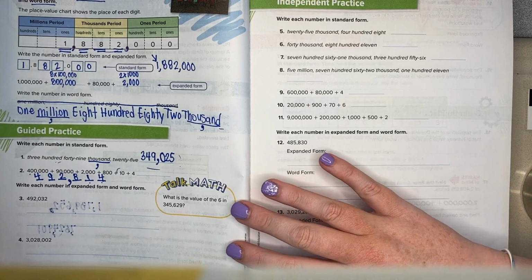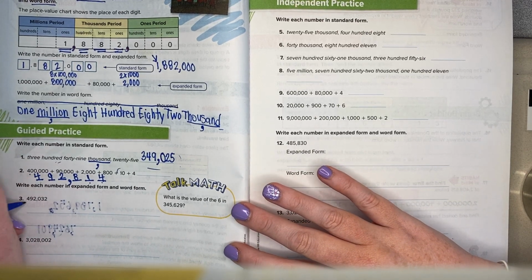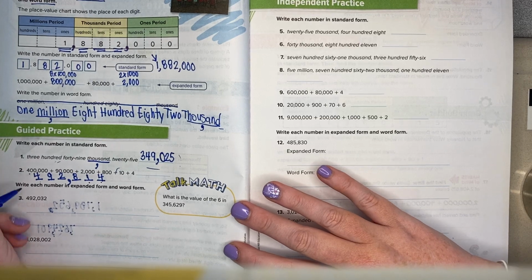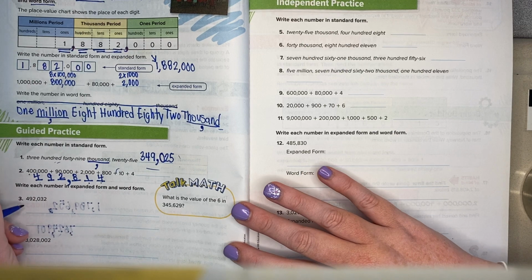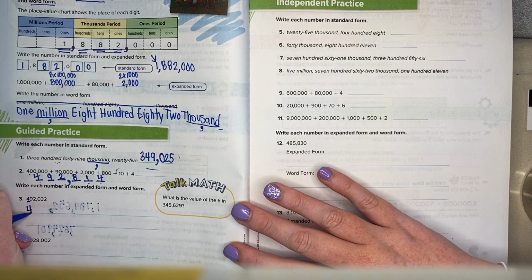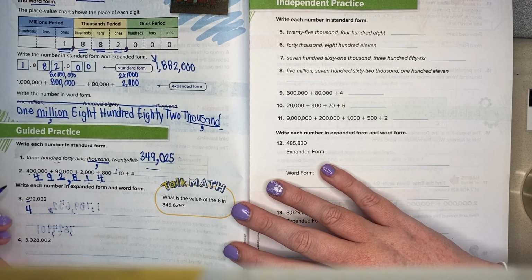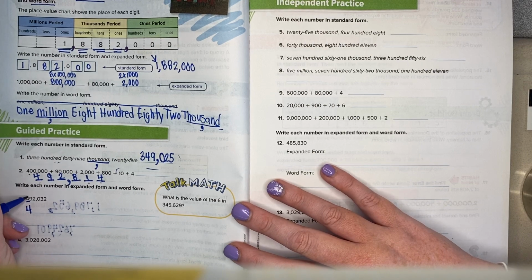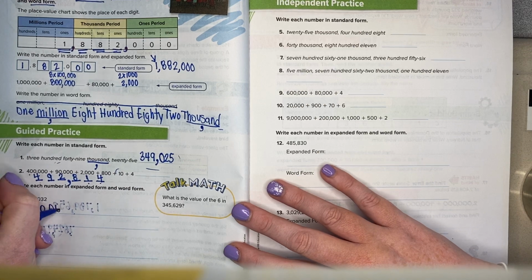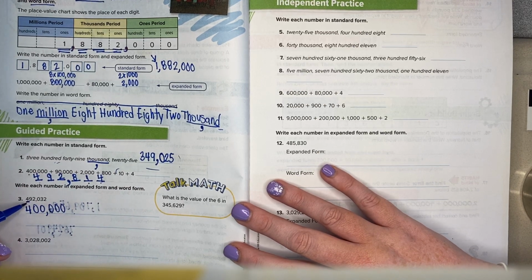So what I like to do is just first do the expanded form because that's what it asked me to do. So I have 492,032. So I'm going to start with my 4, okay? I've got a 4 in the which place value? The hundred thousands place value. A good trick to use is to look at my place value right here where the 4 is and just fill in everything else with a 0. So now I know that that 4 is worth 400,000.